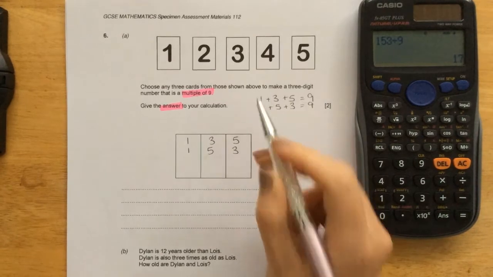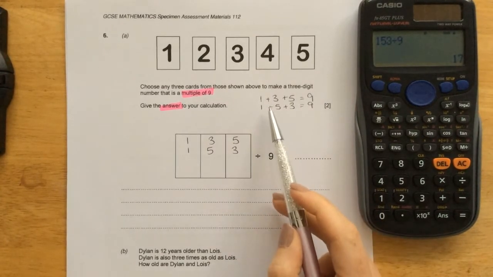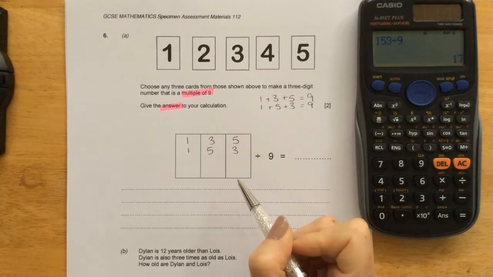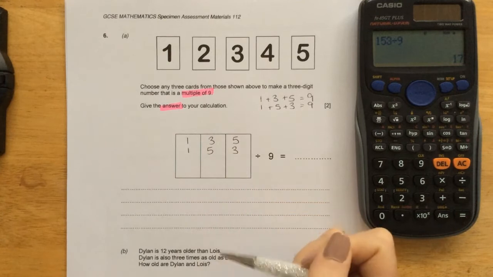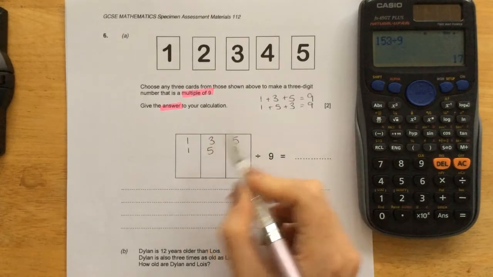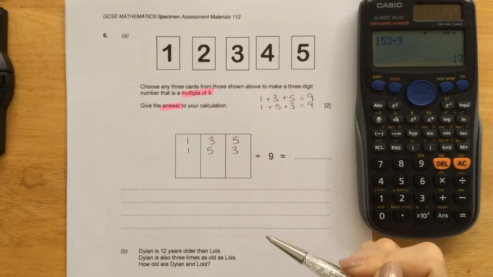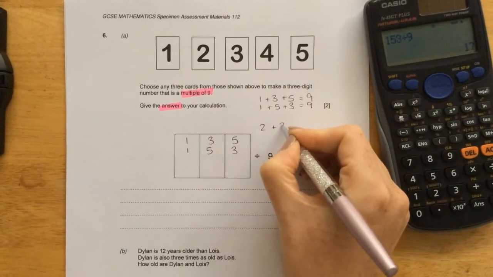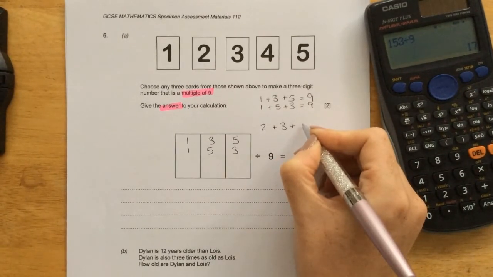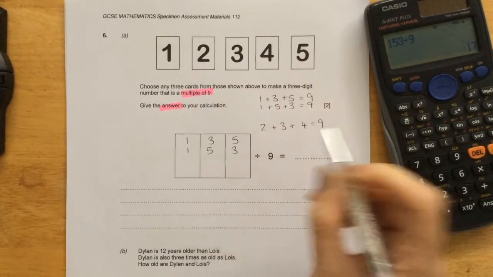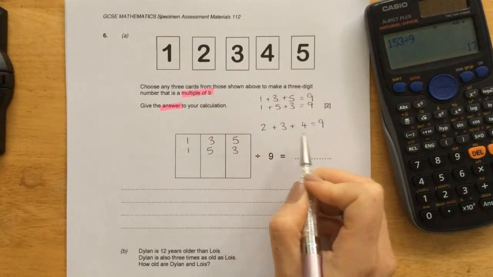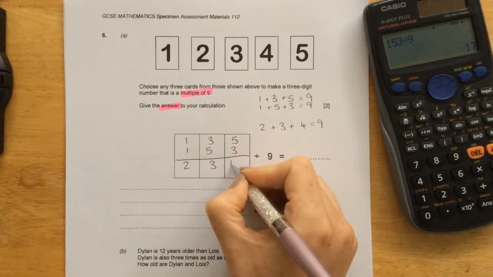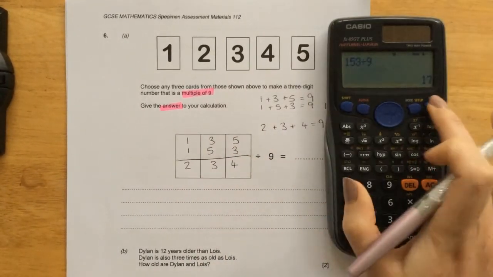And again, I can put these numbers in any order because no matter which order I put them, they're always going to add up to 9. So the examiner will give you 1 mark if you have 3 numbers that add up to 9. So your options are 1, 3 and 5 here in any order, or you could also have 2, add 3, add 4. So 2 add 3 is 5, add 4 is 9. So I know that 234 is in the 9 times table.